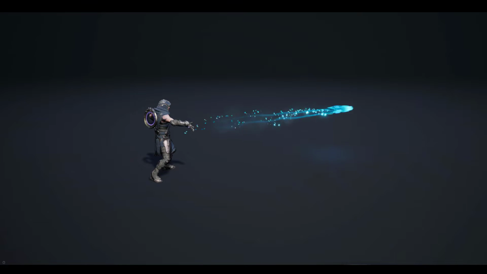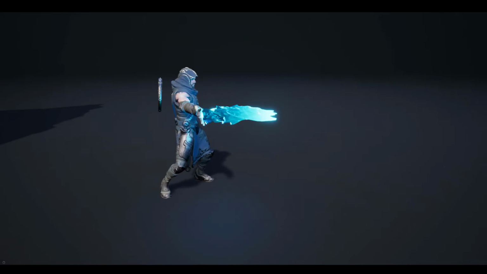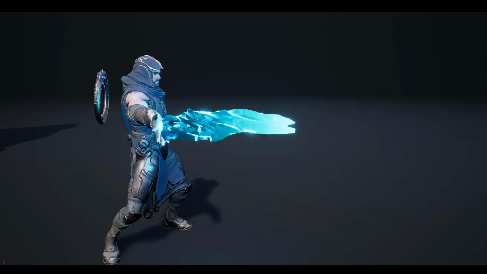Hey everyone, in this tutorial we're gonna dive into Houdini and we're gonna create our frost projectile. So let me isolate that mesh for you so we can have a closer look. As you can see here, I've got this mesh that we're gonna create in Houdini. We're gonna come up with some very basic shapes first.